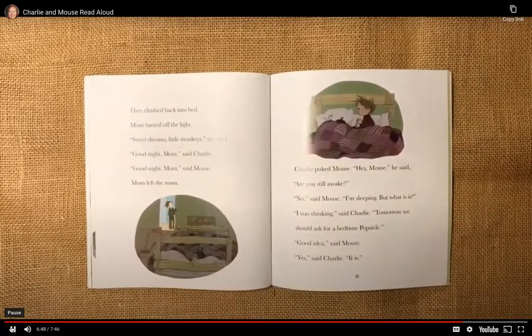They climbed back into bed. Mom turned off the light. Sweet dreams, little monkeys, she said. Good night, Mom, said Charlie. Good night, Mom, said Mouse. Mom left the room.